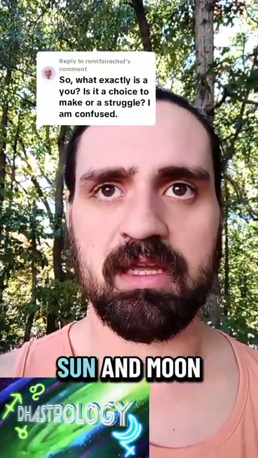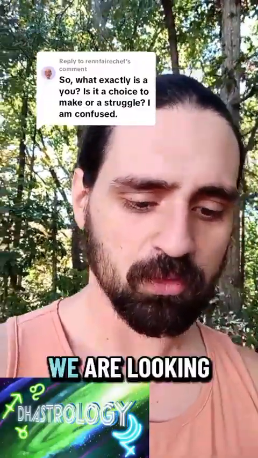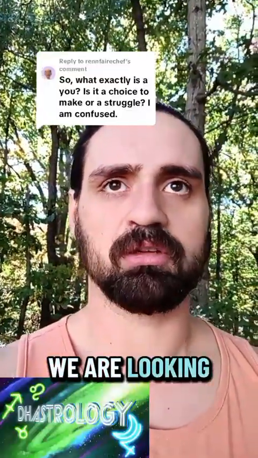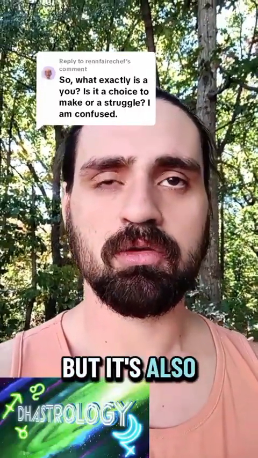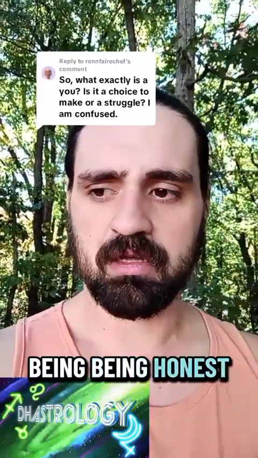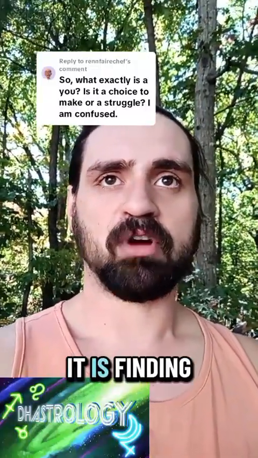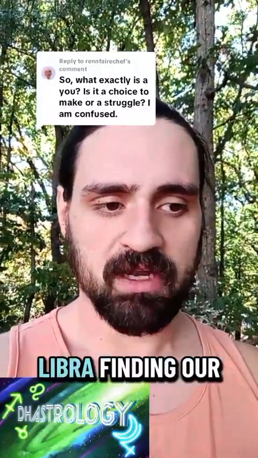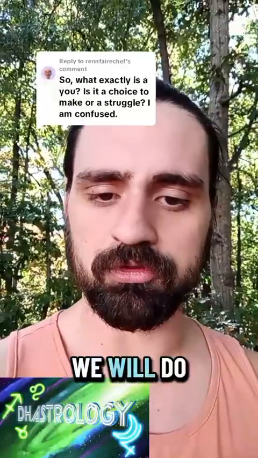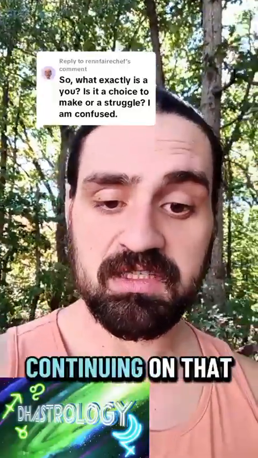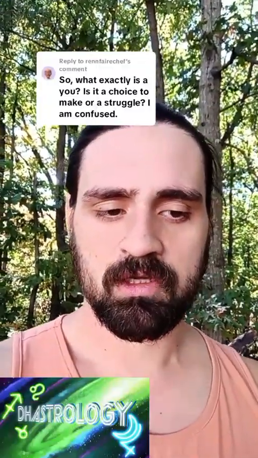Now, with the Sun and Moon in that position, we are still looking towards healing ourselves, but it's also being honest with ourselves. And it is finding our balance, Libra, finding our balance in the grand scheme of things and what we will do next. And so it's just kind of continuing on that theme from the previous full moon.